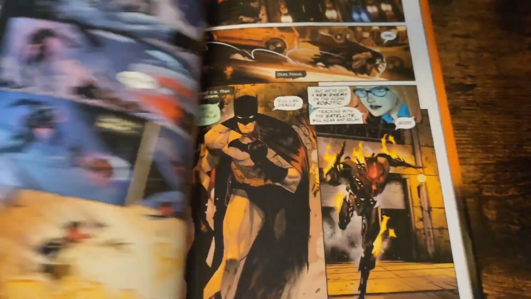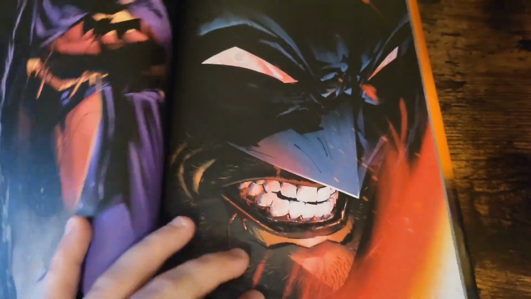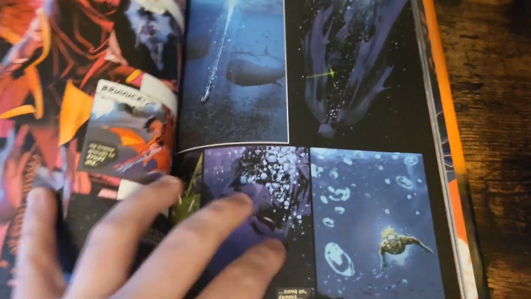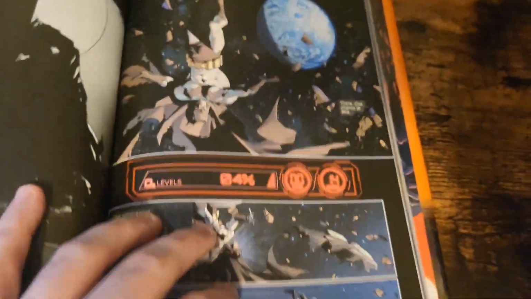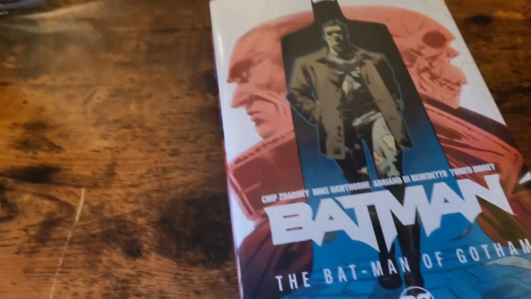Batman by Chip Zdarsky. This is volume 1, Failsafe. Really, really good. And has a Tower of Babel aspect to it. So this is good, but this leads into the next volume. Batman is put in another dimension. So volume 2 is called The Batman of Gotham, but it should be called Batman into the Batverse.